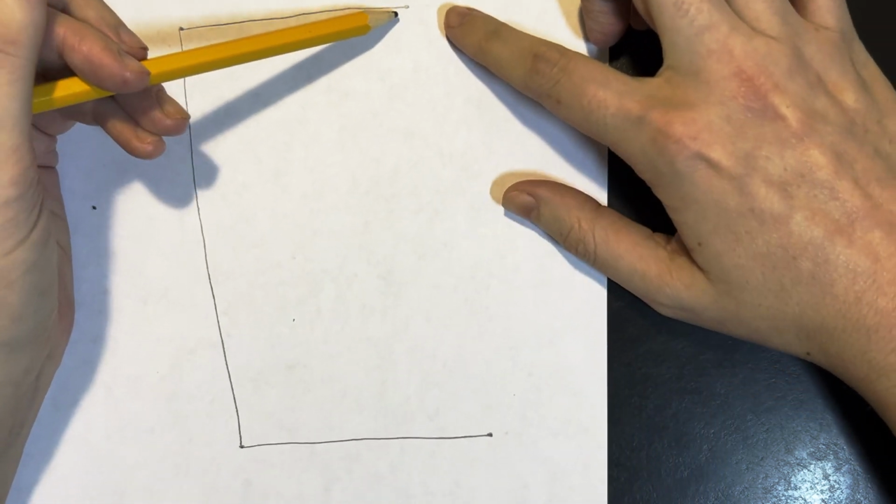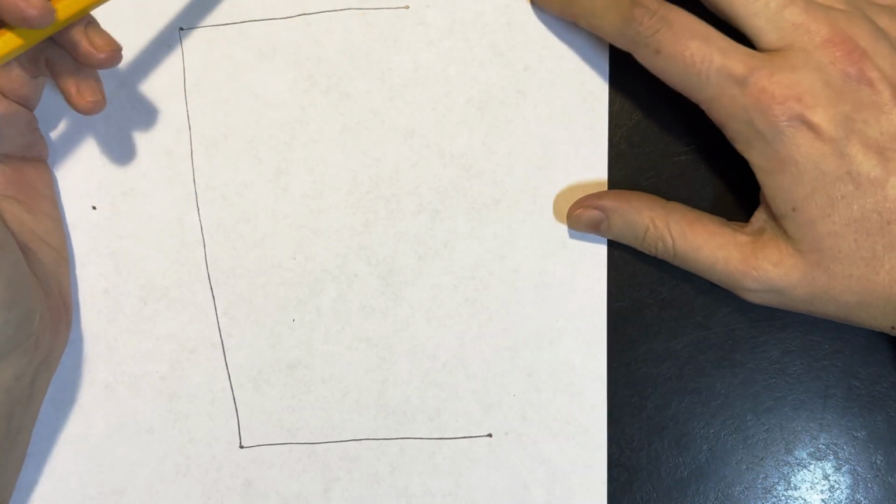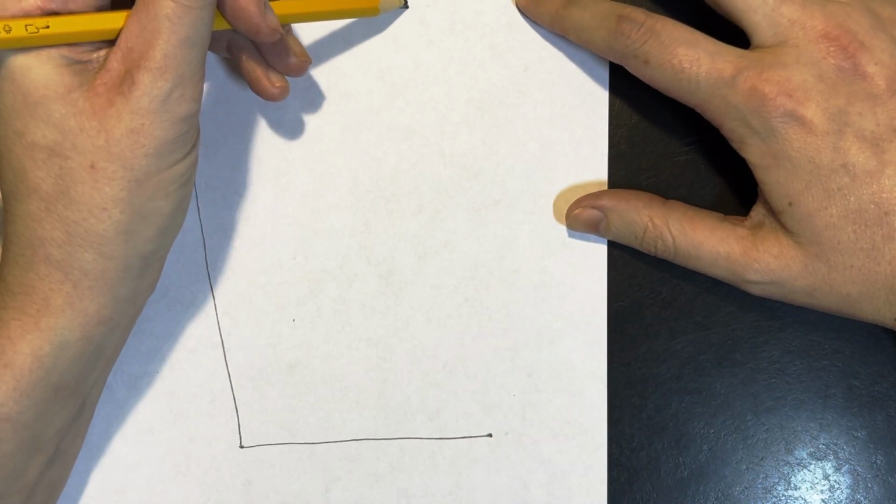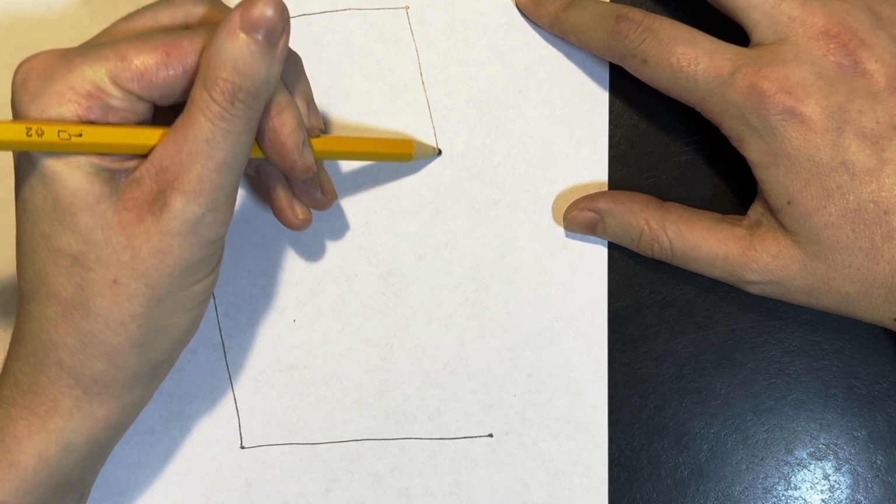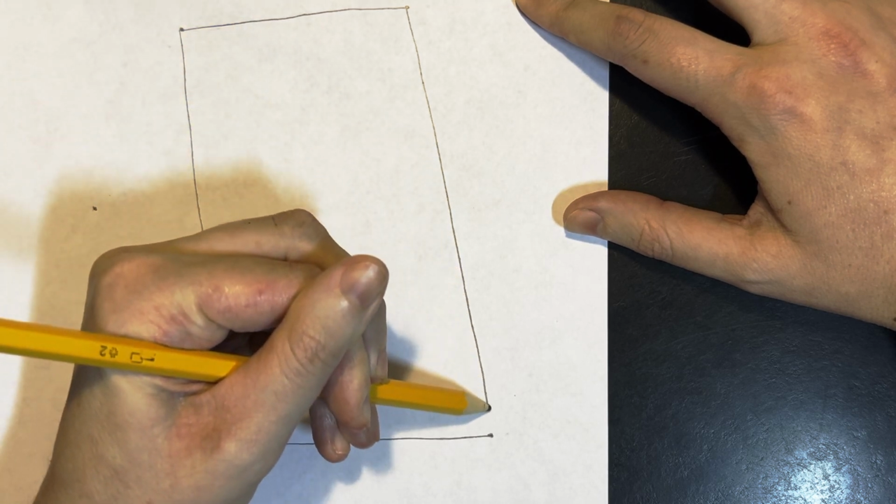Same thing on the other side. Going to connect this dot to this one. You need to do this lightly in level 2 light pressure.